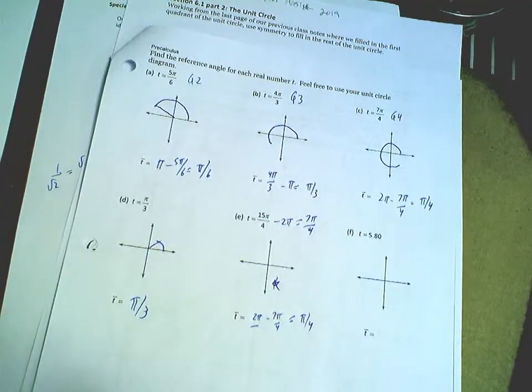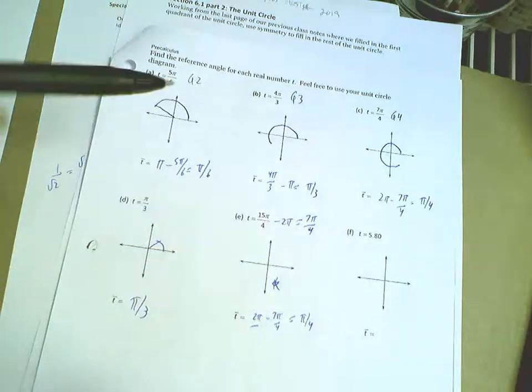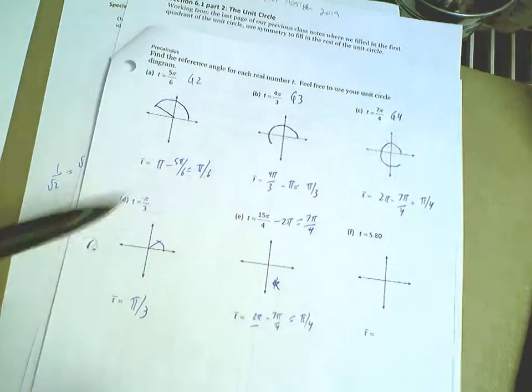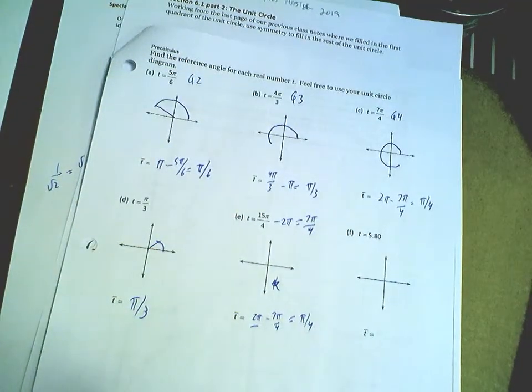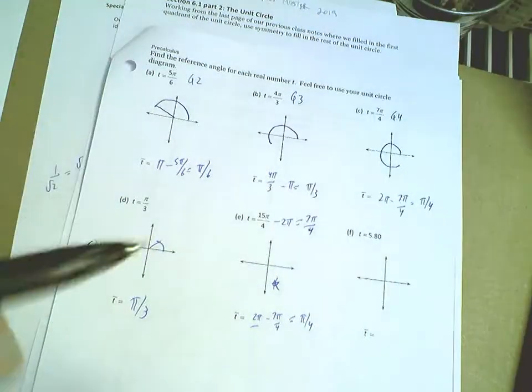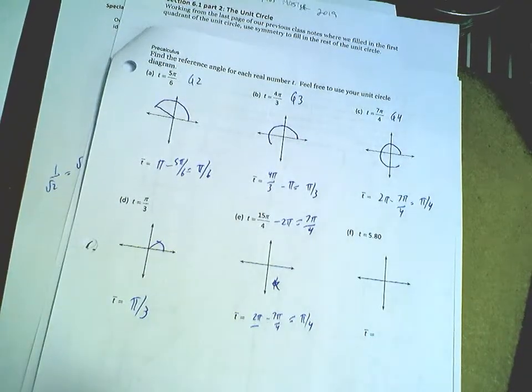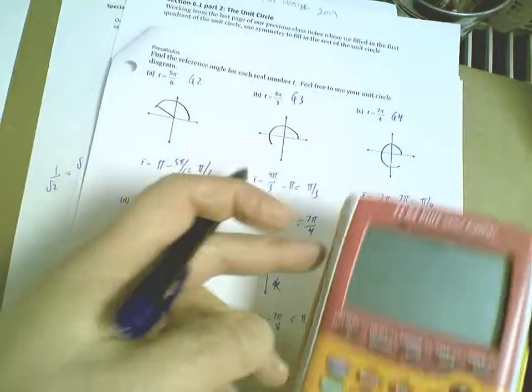T equals 5.80. This one's a little bit tougher. Why? It's a little bit surprising or unfamiliar because it's a radian value, but it doesn't have any radians in it. So how can I figure out where this lies? Well, we're going to use our calculator. And here's what you'll find out.